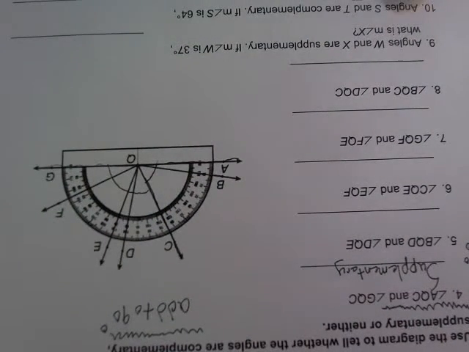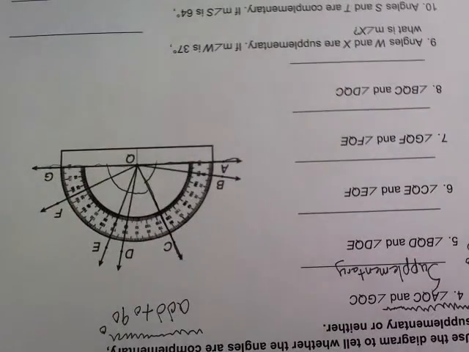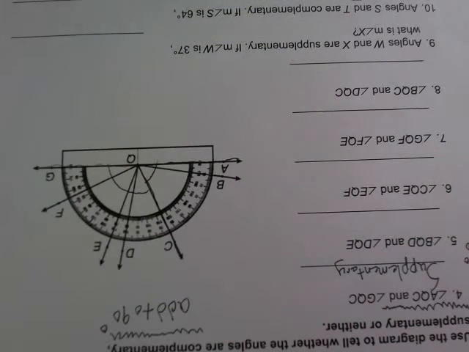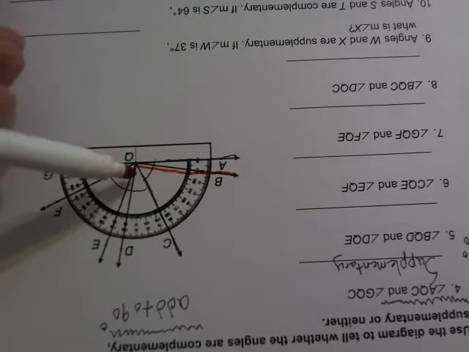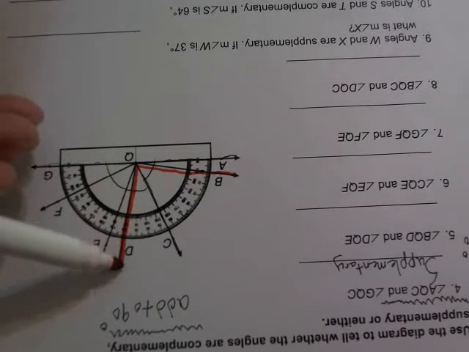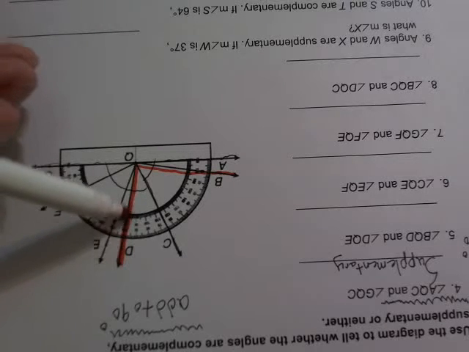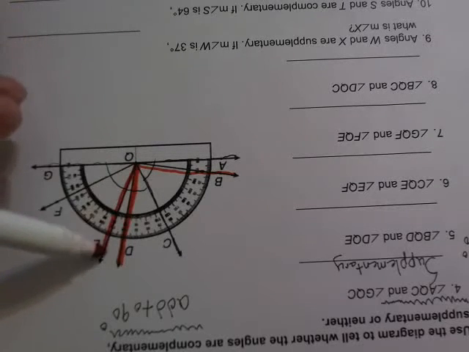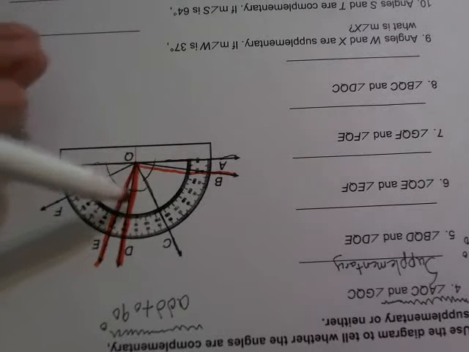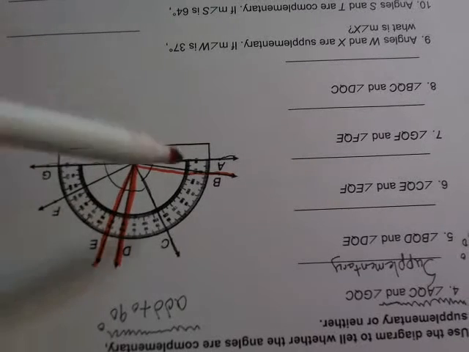Now as we take a look at number 5, which is the other one I'm about to do with you, they're asking about angle BQD and DQE. So if we're talking about BQD, that starts at B, follows to Q, and then goes up to D, so that's this angle right here. And then DQE starts at D, follows to Q, and goes up to E.